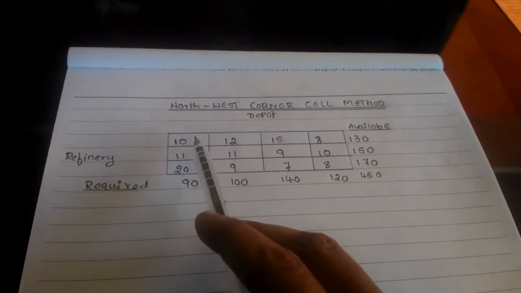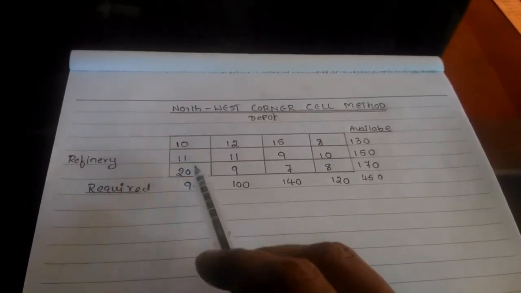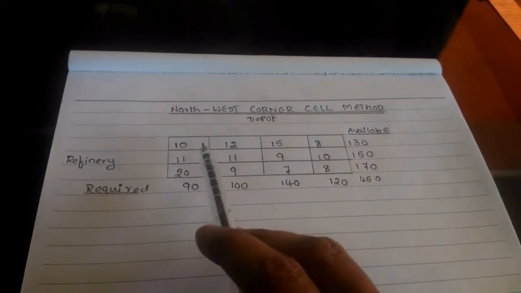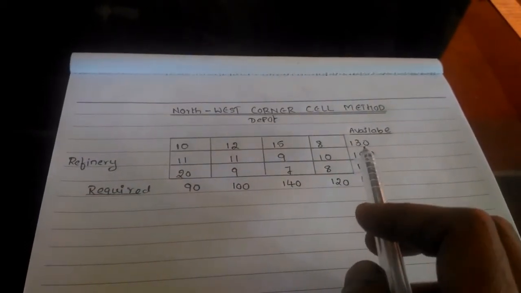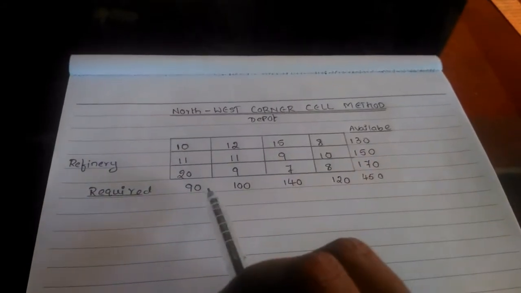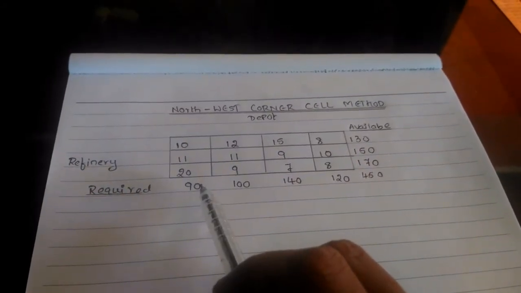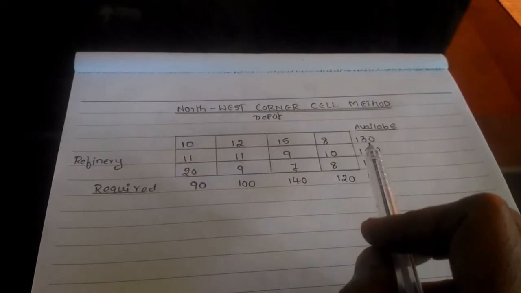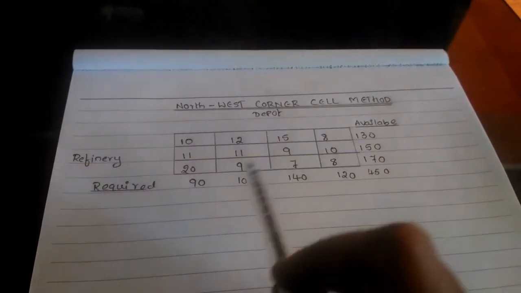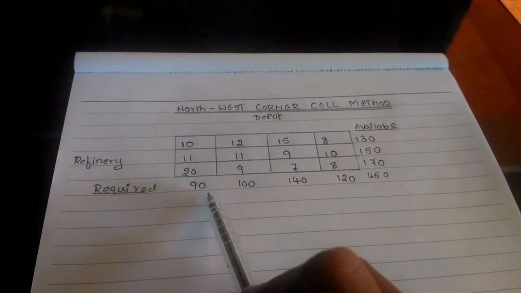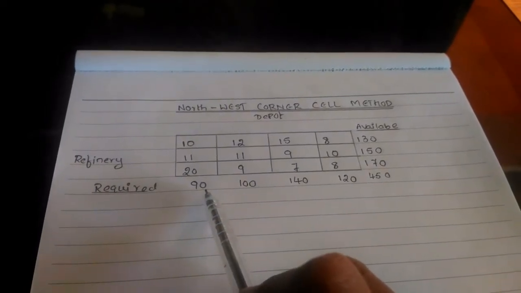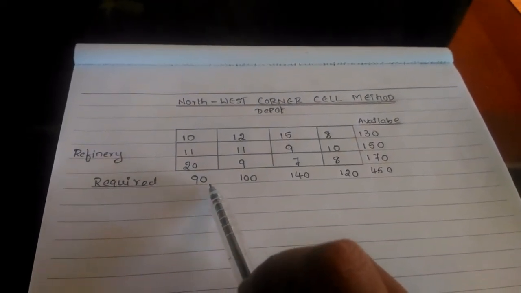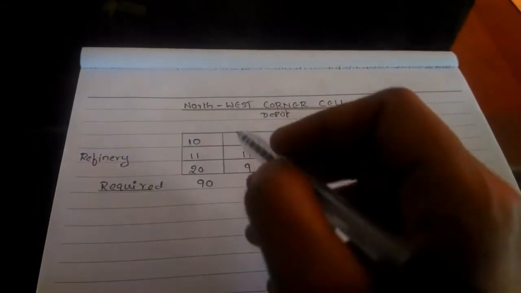The demand is 90. And what is the supply for this whole row? It is 130. It indicates that in the refinery I have about 130 liters of oil available, and the customer is demanding 90 liters of oil. So successfully I can satisfy the 90 liters oil demand.